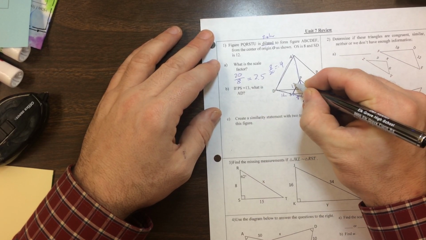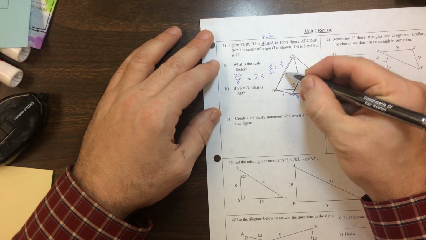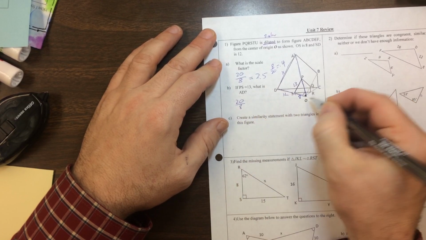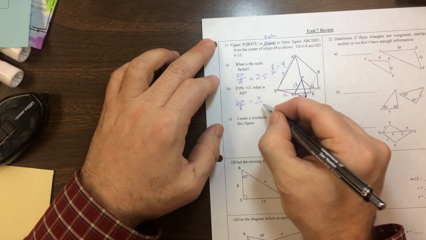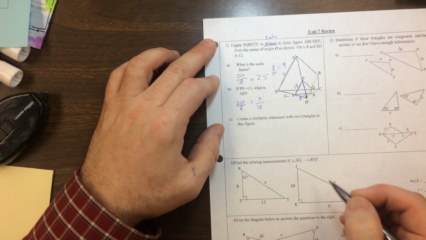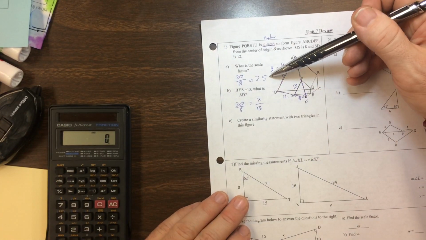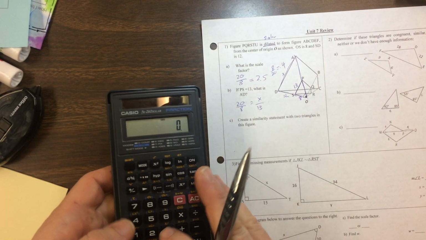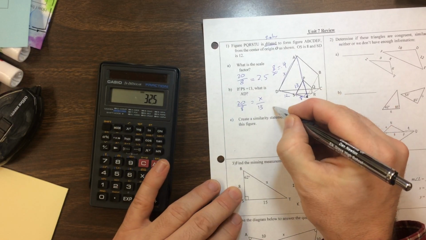If PS is 13, so the small one is 13, what is AD? So 20 over 8, right? 20 over 8, big over small, is what over 13? That's another way of doing this. Now, those of you that are used to scale factors could say, oh, I just multiply it by 2.5, and that's true. And so you should get 32.5.